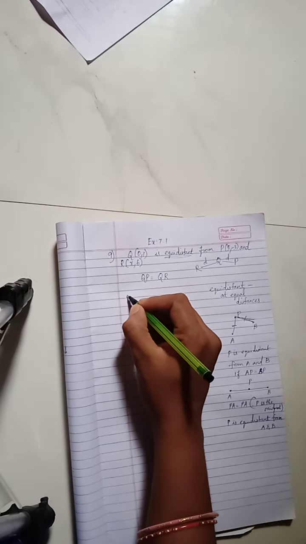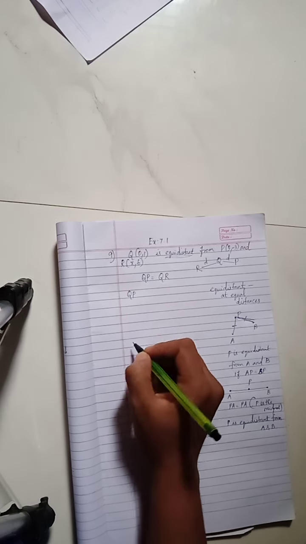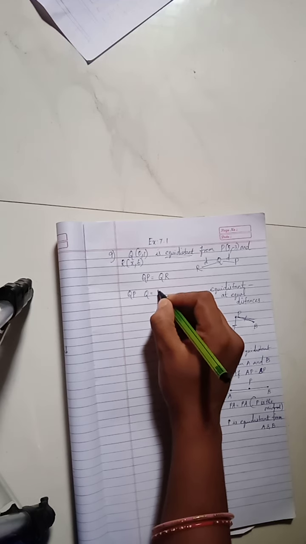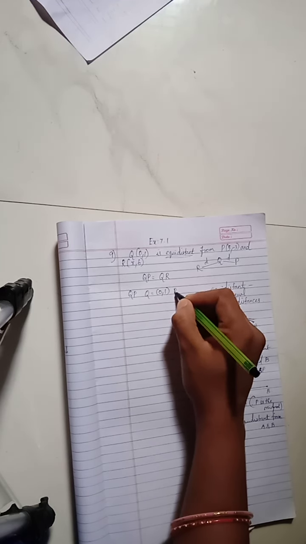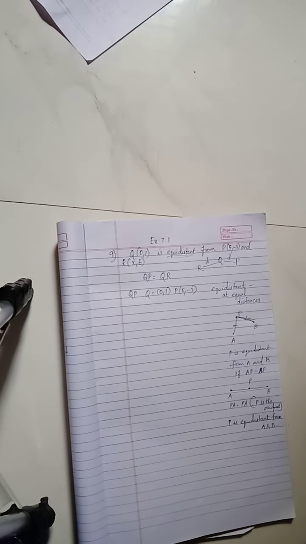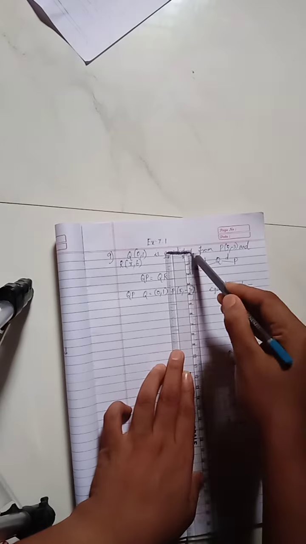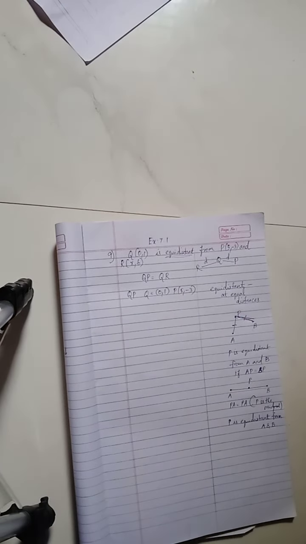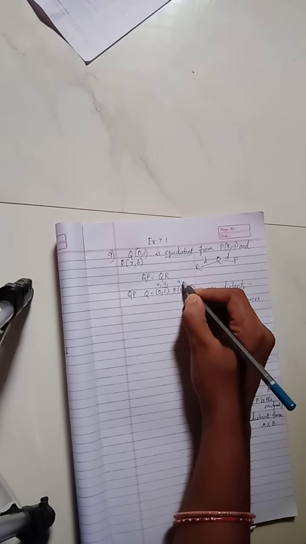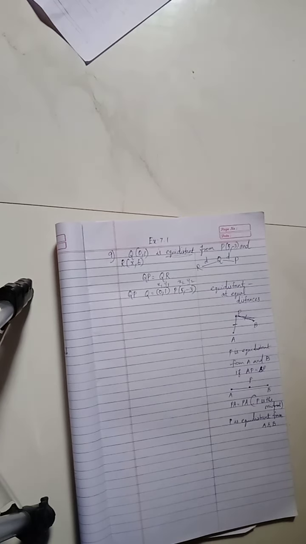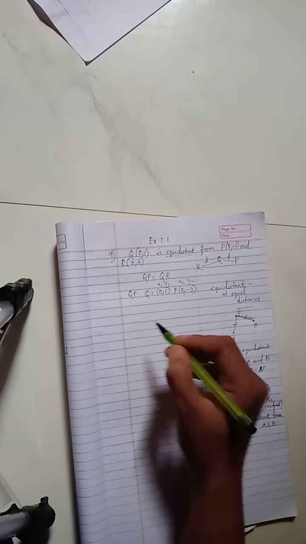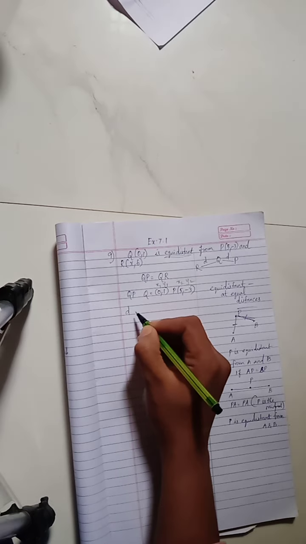Now finding the distance QP. What is QP? Q is (0, 1) and P is (5, -3). This is x1, y1, x2, y2. Since we are talking about distances, we are going to use the distance formula.